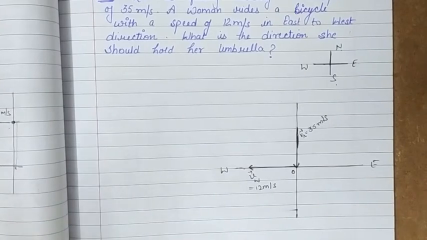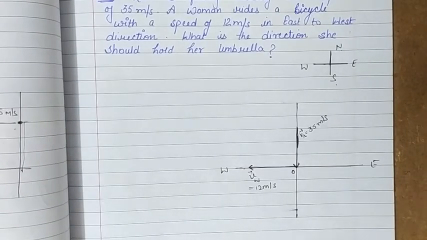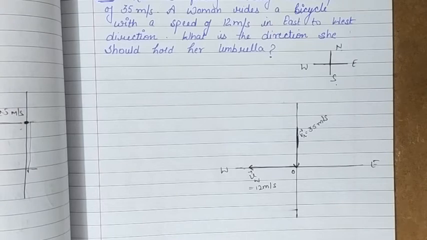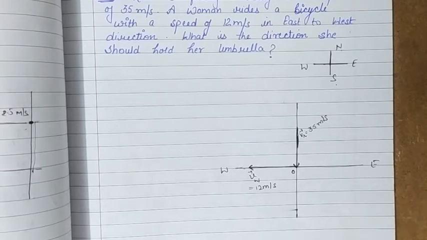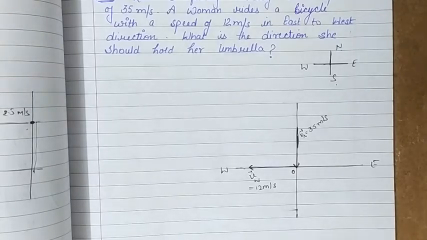Now if the woman was stationary, she would hold her umbrella just above her head to protect herself from the rain, because at that time the rain is falling vertically. Means if the woman is stationary, the rain appears to come vertically and she just holds the umbrella directly opposite to that direction, that means over her head.